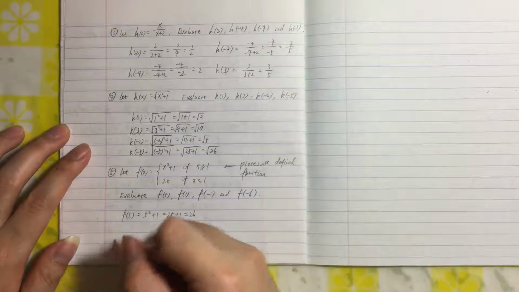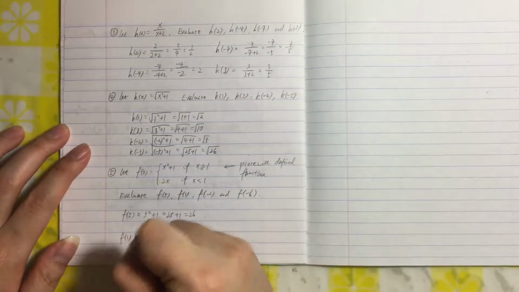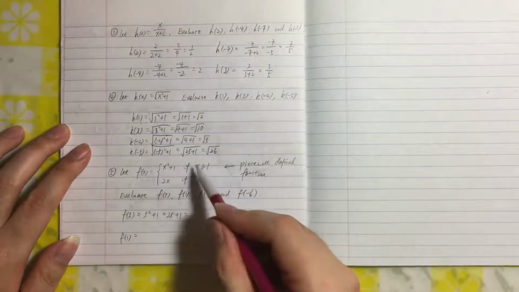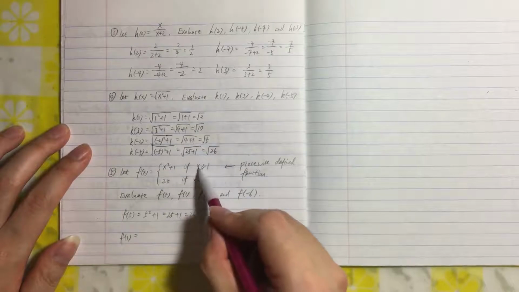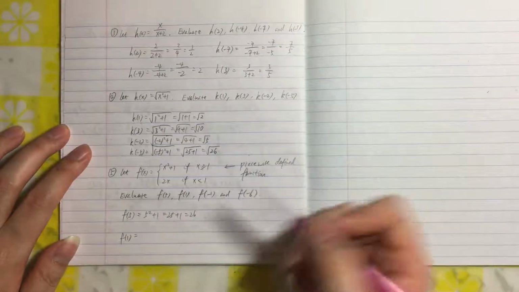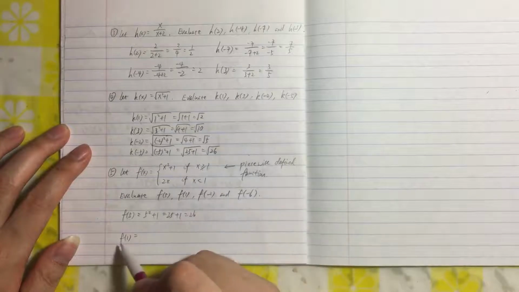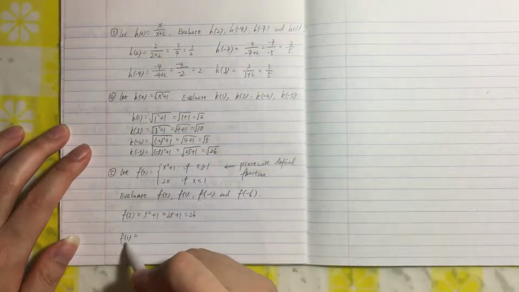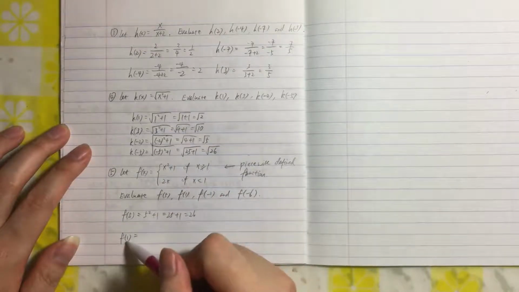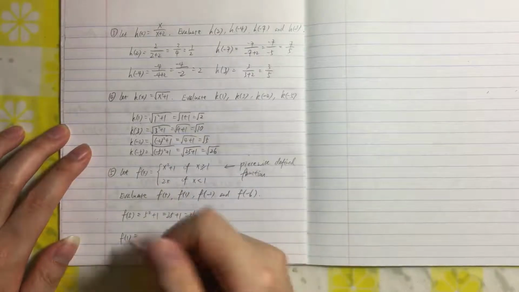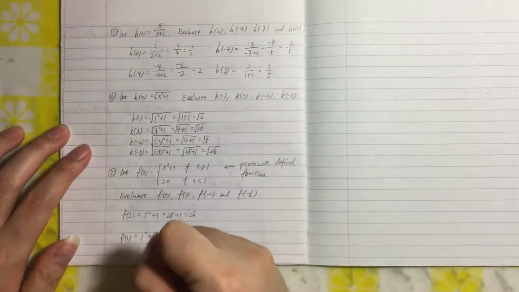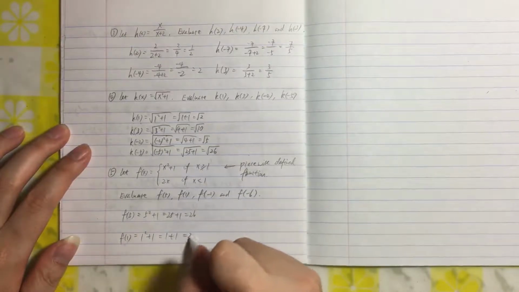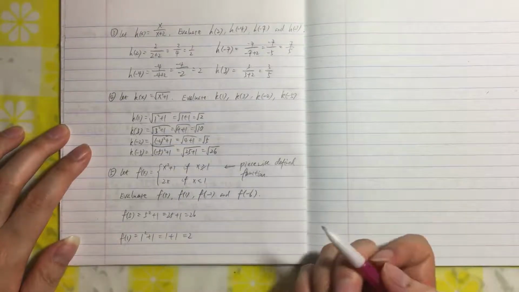Now, how about f of 1? For f of 1, this number 1 represents x. Let's check the condition first. Is 1 greater than or equal to 1, or is 1 less than 1? Here, 1 equals 1, so it satisfies the first condition. I plug in 1 into the first piece of the function. I get 1 squared plus 1. 1 squared is 1. 1 plus 1 is 2. So f of 1 is equal to 2.